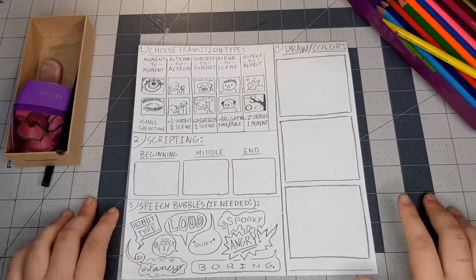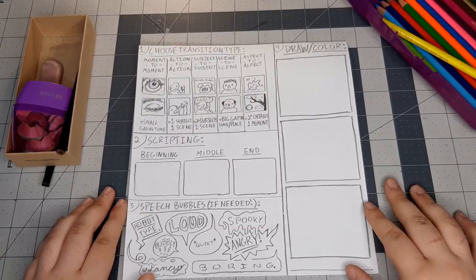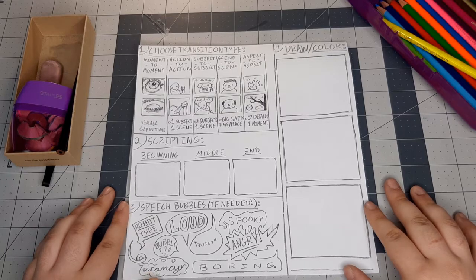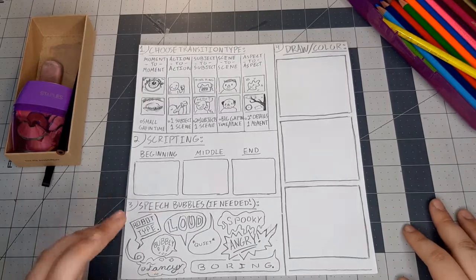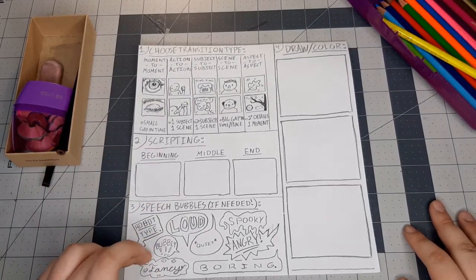The video today, we'll be going over comic strips and specifically 3-panel comics. We're going to go over the different types of transitions from panel to panel. We're going to go over scripting. We're going to go over speech bubbles.